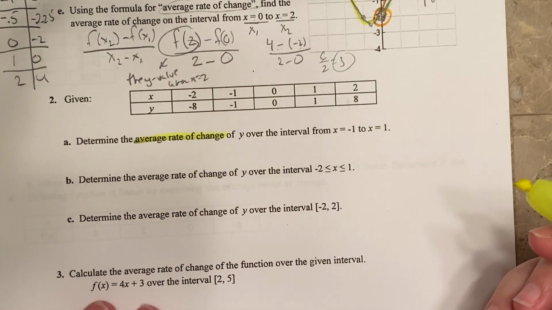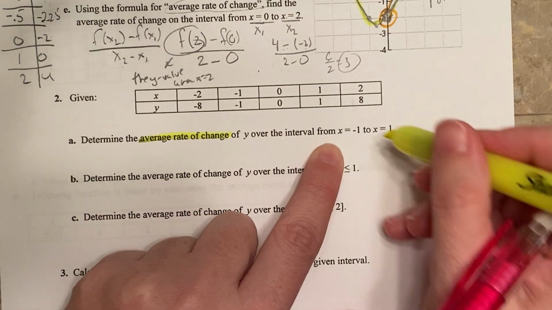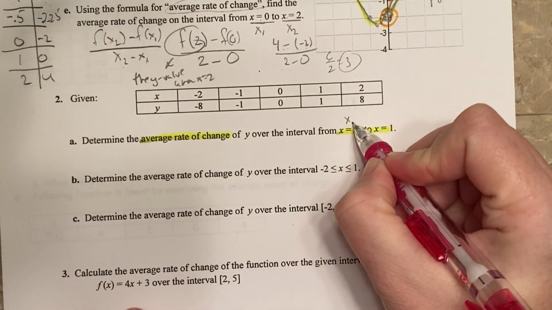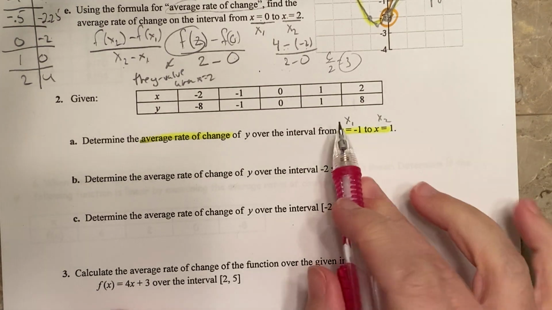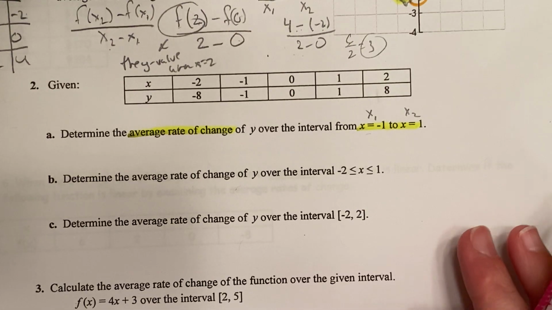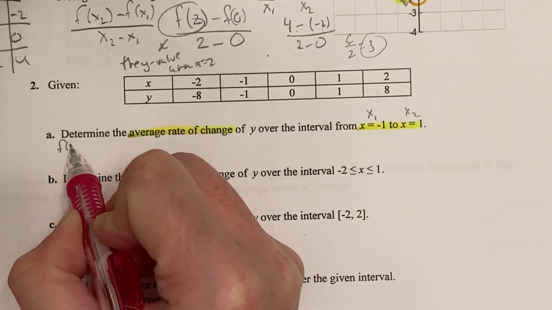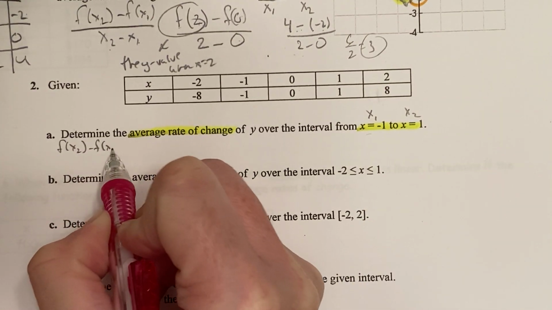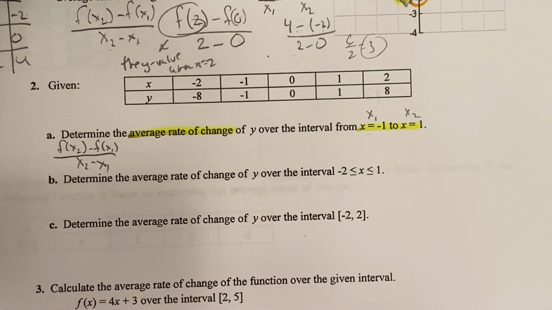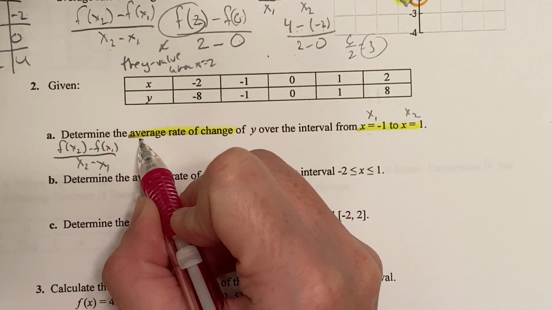Average rate of change of y over the interval from x equals -1 to x equals +1. So this is going to be your x1, and this is going to be your x2. It's very important. You have to always know what your x1 and x2 are. Okay, so write your formula: f of x2 minus f of x1 over x2 minus x1. It's always good to write the formula because the more you write it, the more it helps you memorize it.